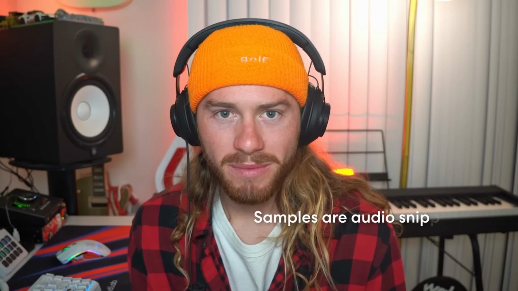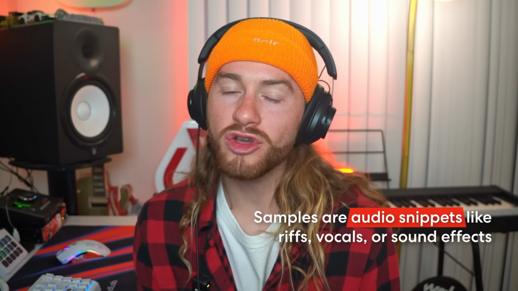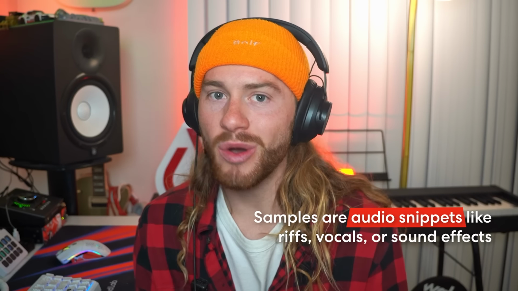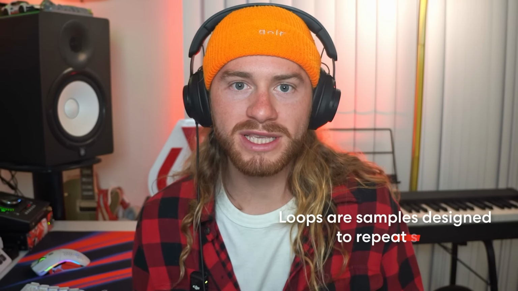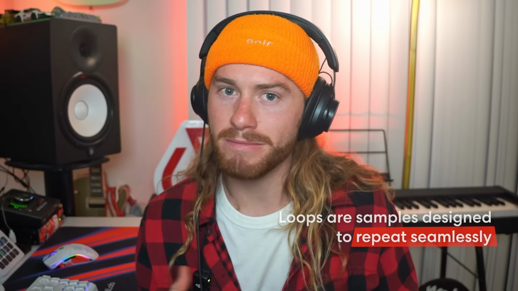A sample is simply a short piece of a recorded sound, like a drum hit, guitar riff, vocal, or loop used in music production to create or enhance a song. And then when people talk about loops, all a loop is a piece of sound like a rhythm, beat, or melody that's designed to play over and over. Imagine a short section of music that repeats itself perfectly. So now that we're clear on what samples and loops are, let's jump into BandLab.